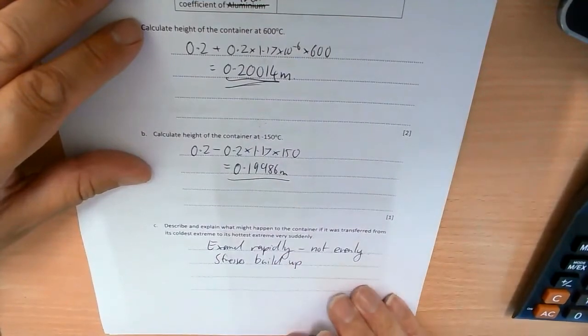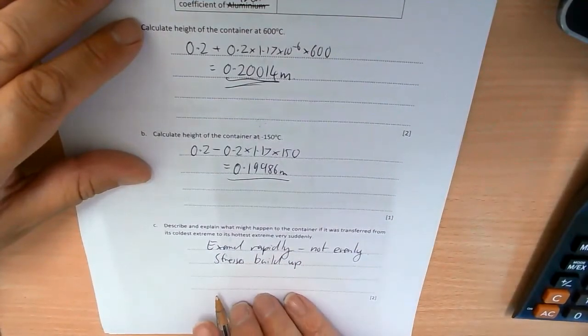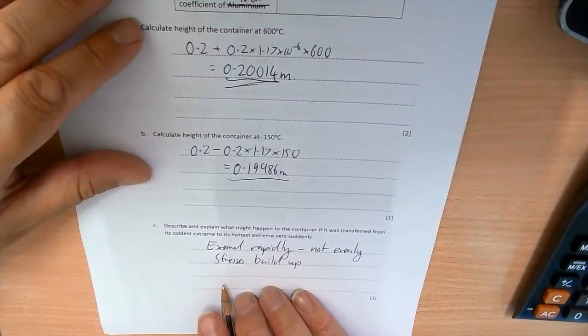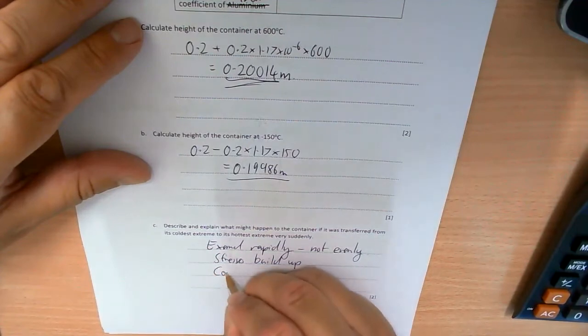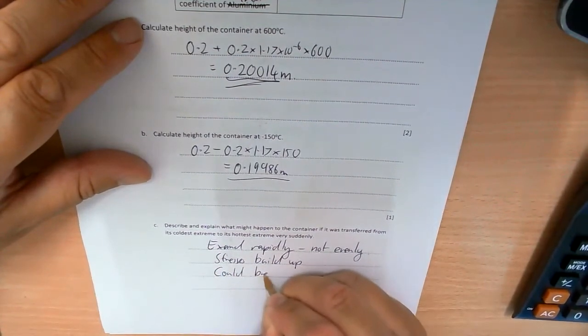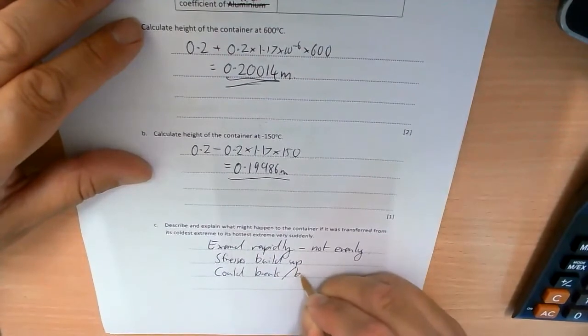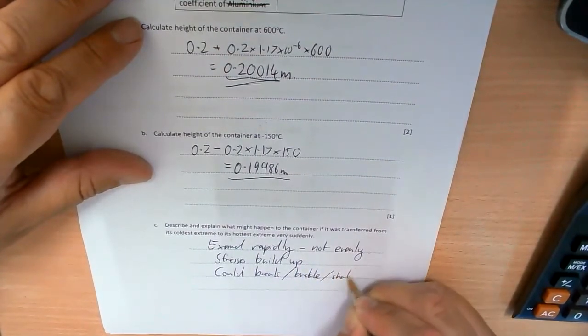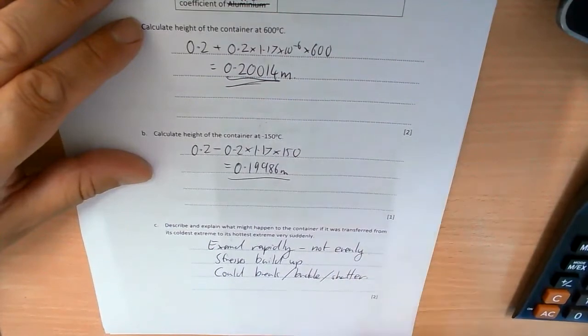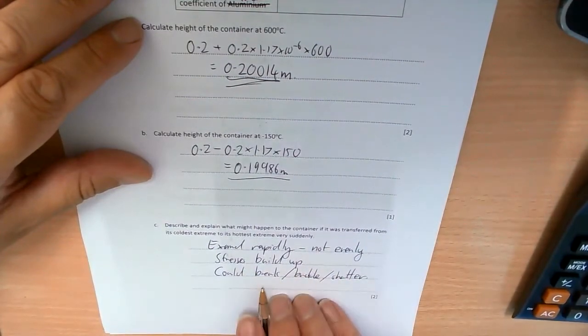And because the stresses build up, it could shatter. It could buckle. It could just break. I don't mind. It's 1 mark for explanation, 1 mark for the end result.